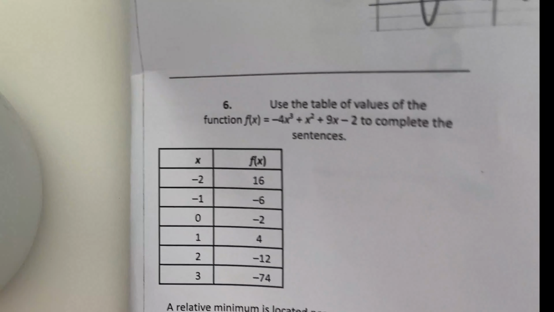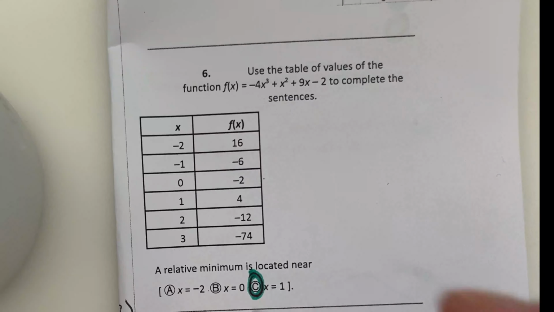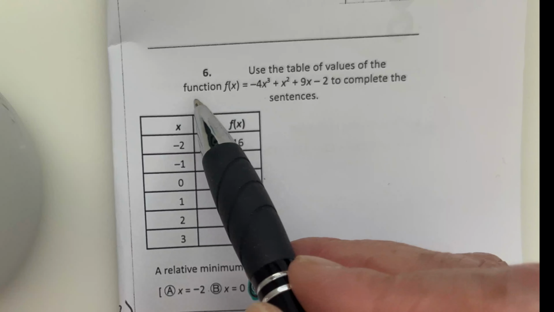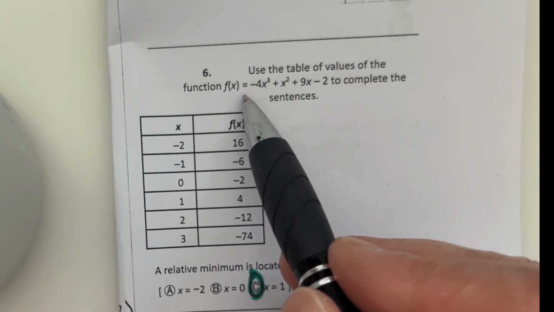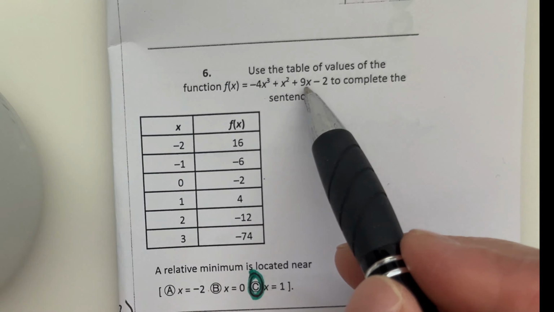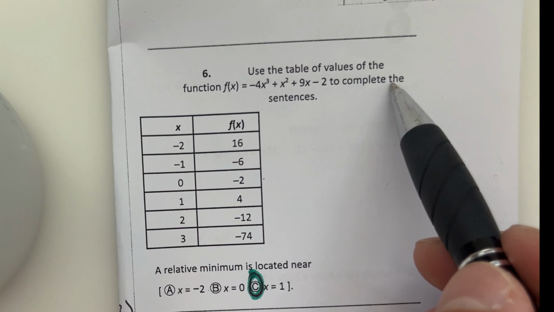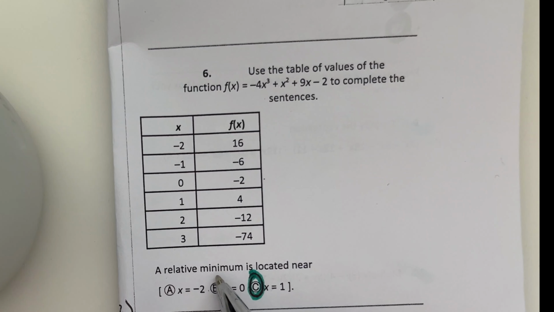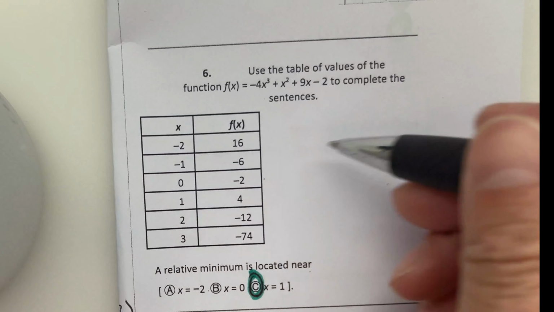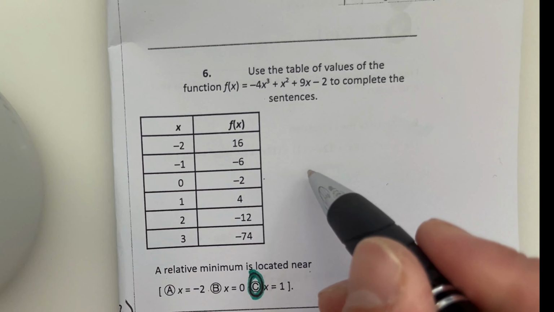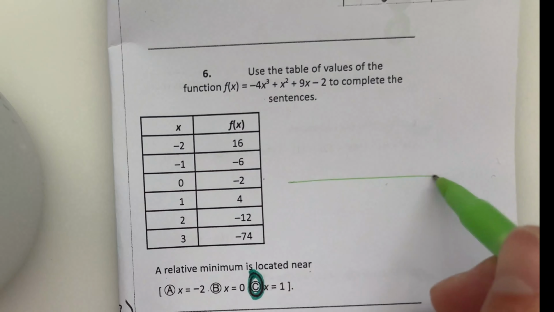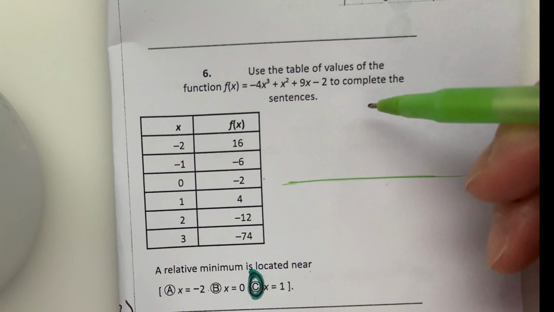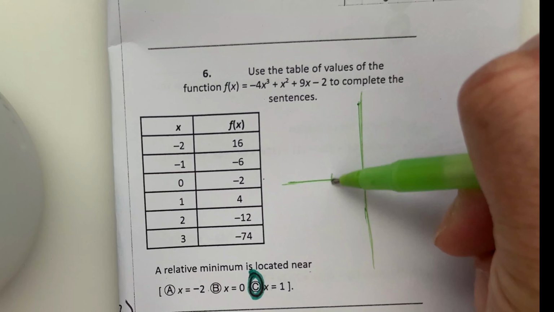Number 6. Use the table of values of the function f of x equals negative 4x to the third plus x squared plus 9x minus 2. Complete the sentences. A relative minimum is located near this number. So what I'm going to do is I'm going to graph it. That's what a table of values is for. So let me graph this. I notice they're counting by ones here on the x.